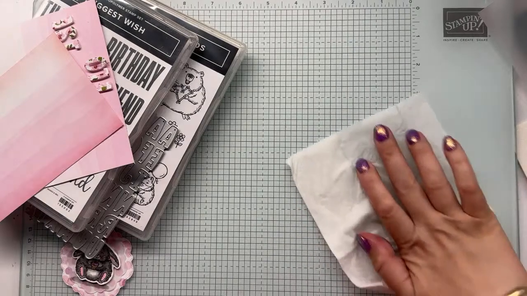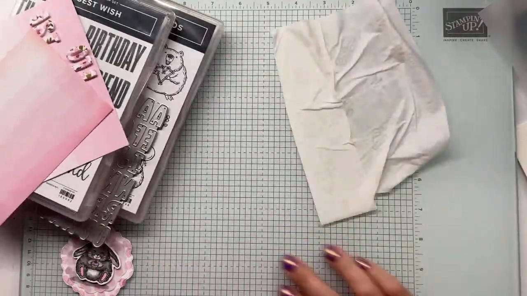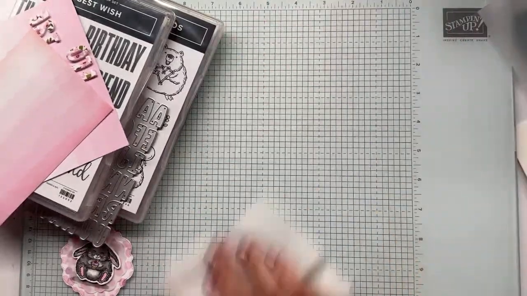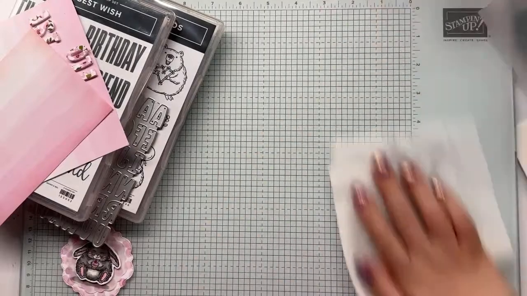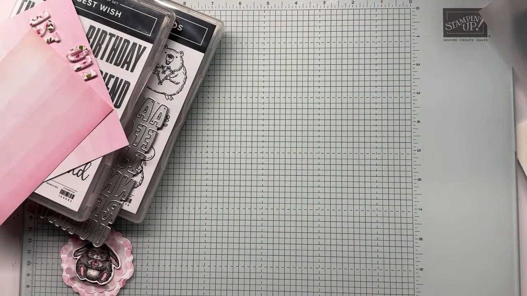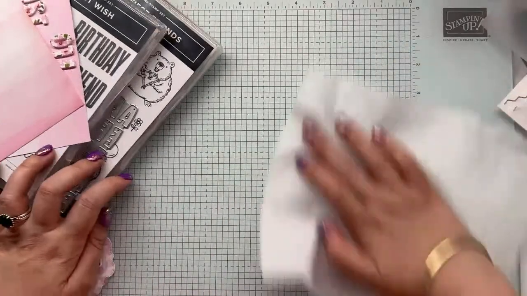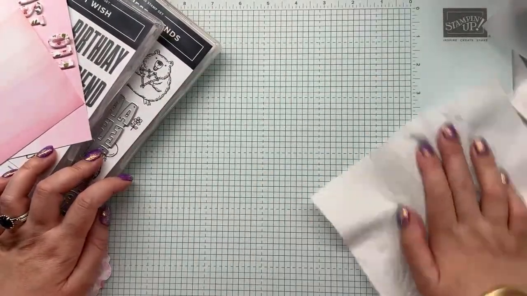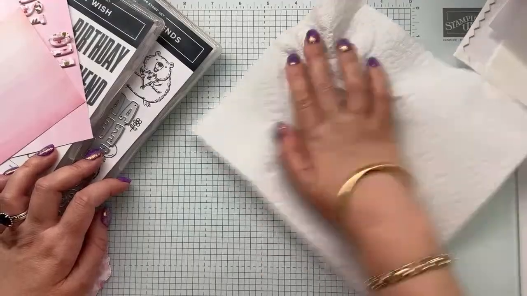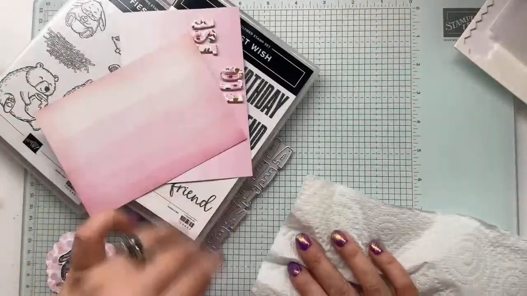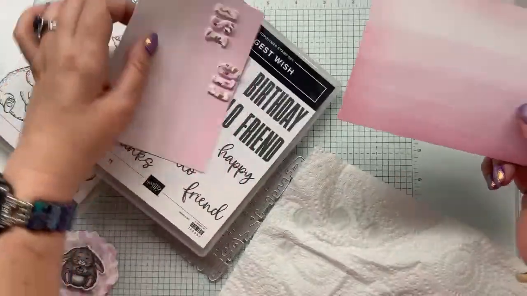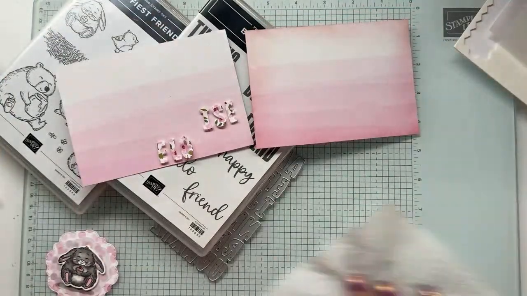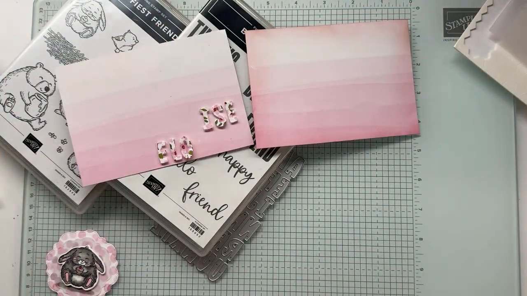Okay, baby wipe, very wet. Sorry for the banging of my bracelet. Just dry it off with a paper towel. Okay, so you can see the difference between the two there.